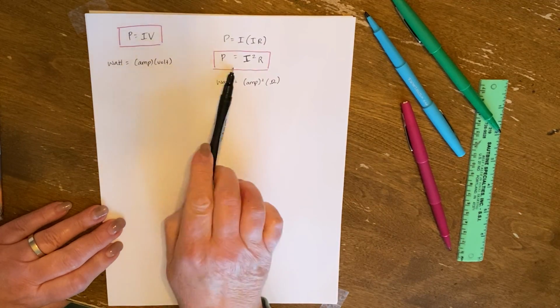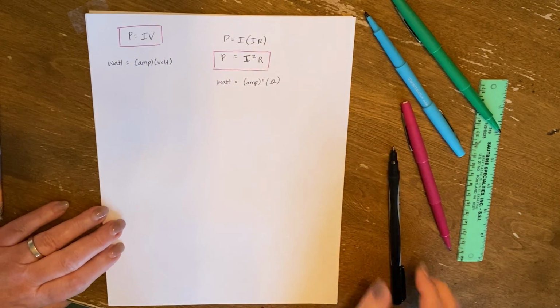So just pick the right equation for power based on the information that you're given in the problem.